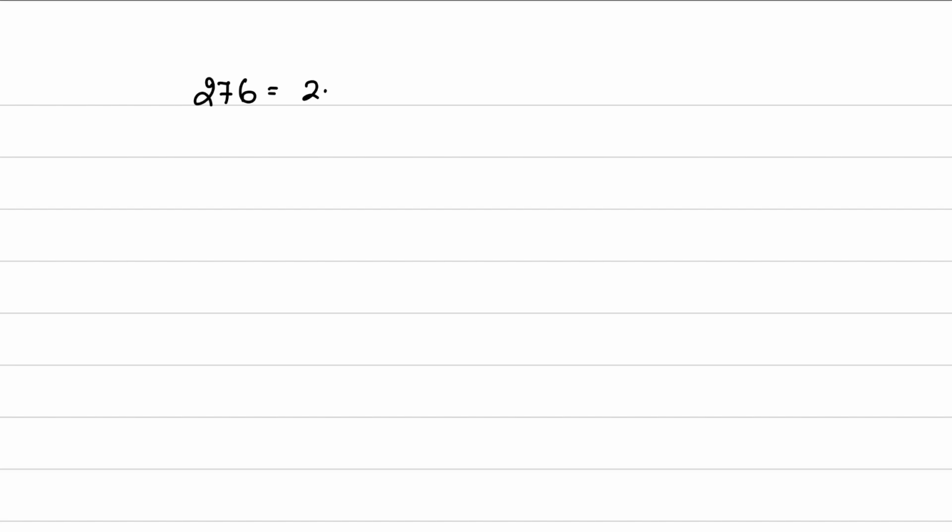What is its value? 138. That is equal to 2 into 2 into 138 by 2. It is divisible by 2 again. 69. 69 is divisible by 3, 23. 2 into 2 into 3 into 23. Do you agree?